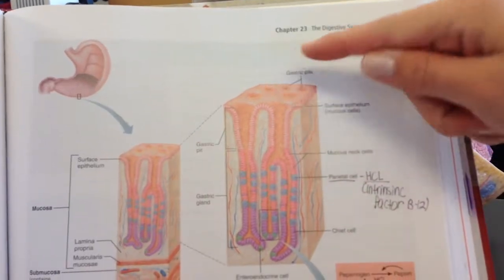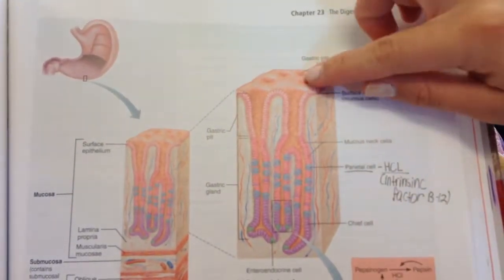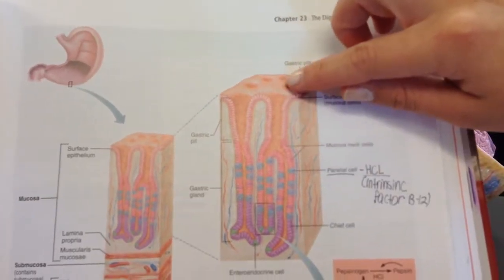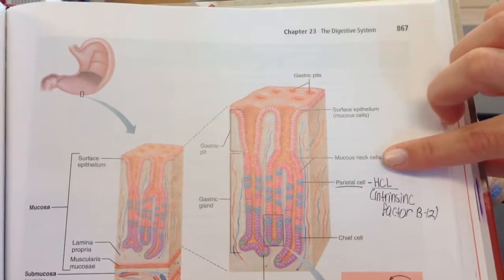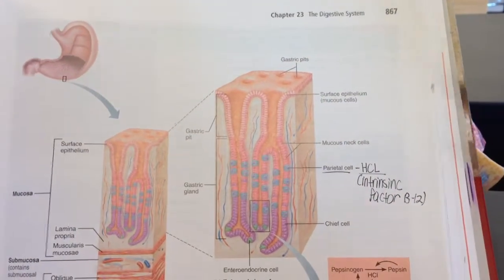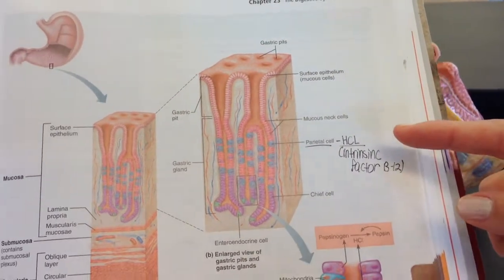The mucus cells are right here, the first ones after the gastric pits, which are the holes of the stomach, where you're receiving nutrients. Mucus cells secrete mucus to lubricate, and they're thin, see-through thin.